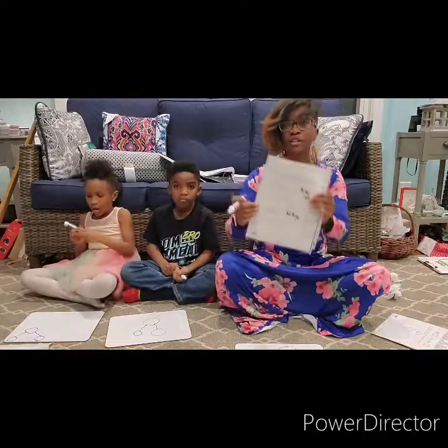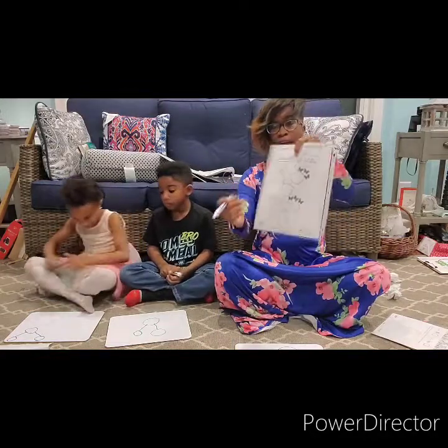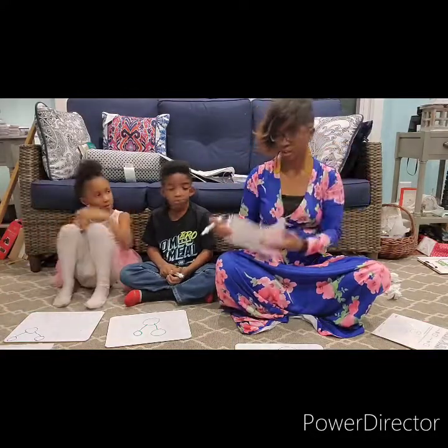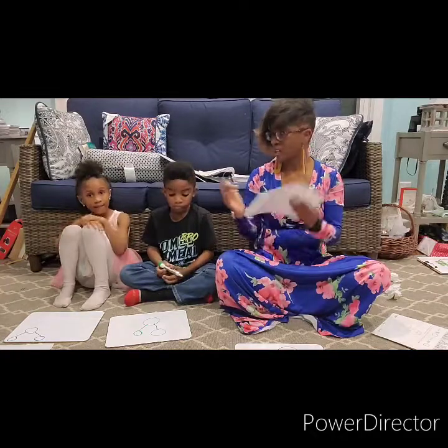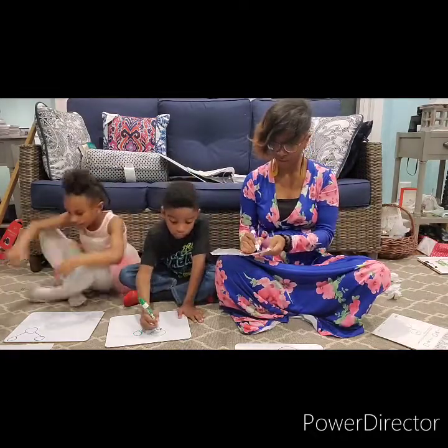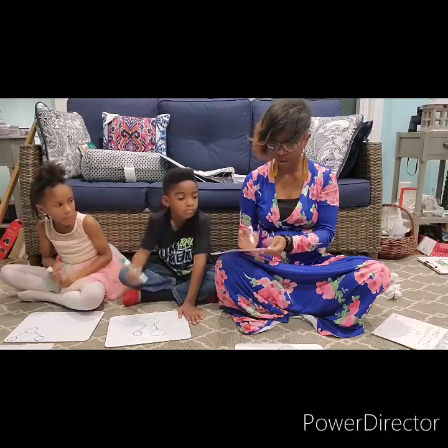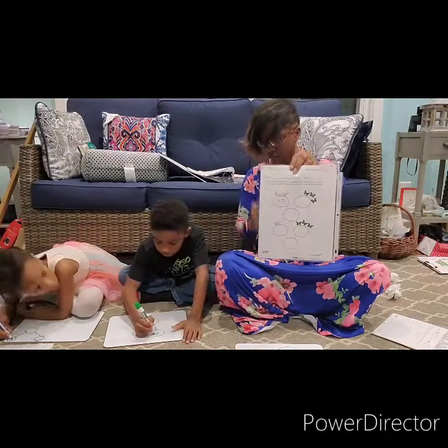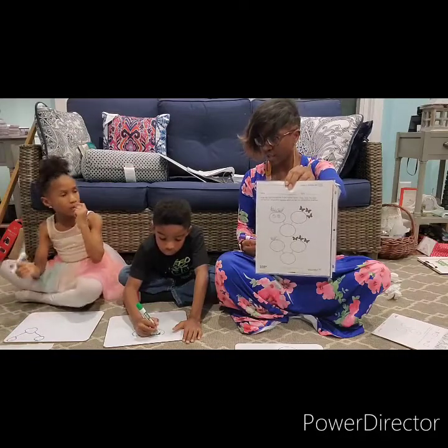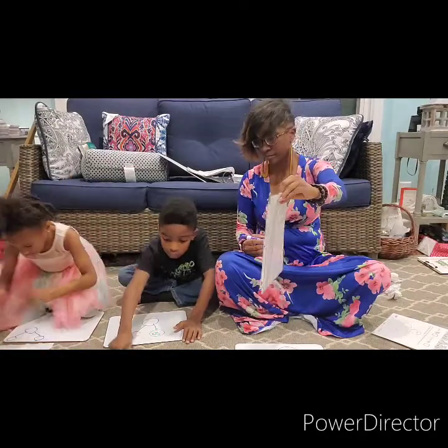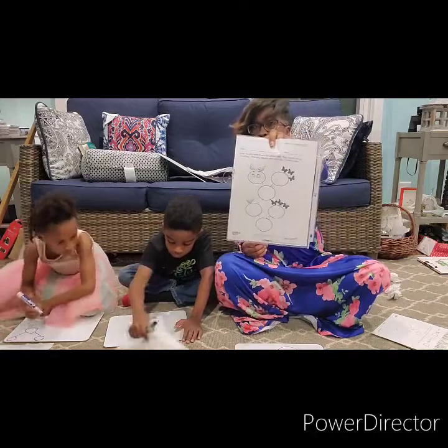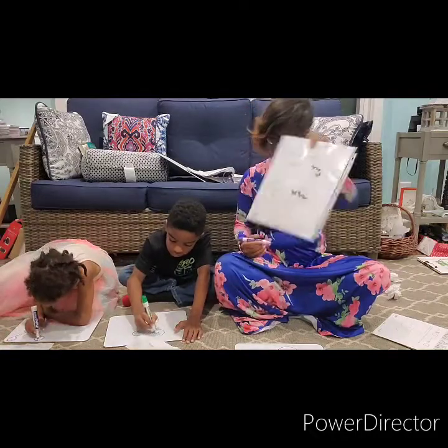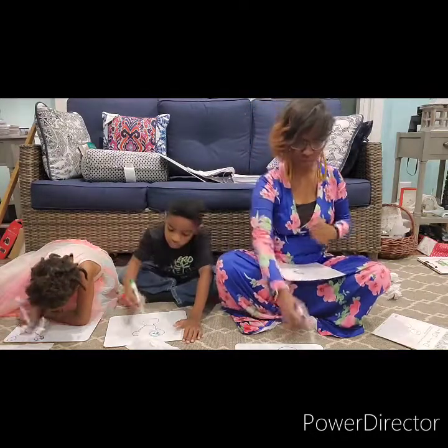Perfect. Okay, so here I want us to draw 2 white butterflies, and we can just do circles for them. So 2 light butterflies there. I said we can just draw circles for them. Now I will do it on my board as well.